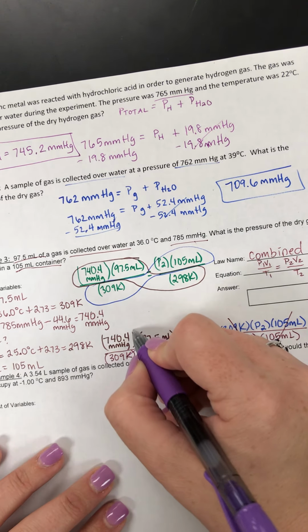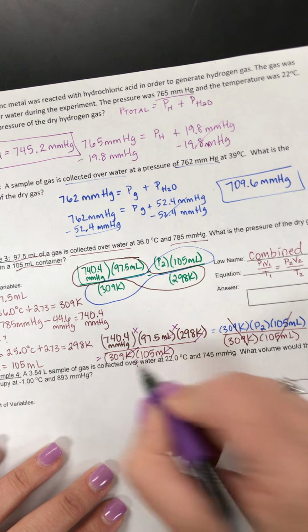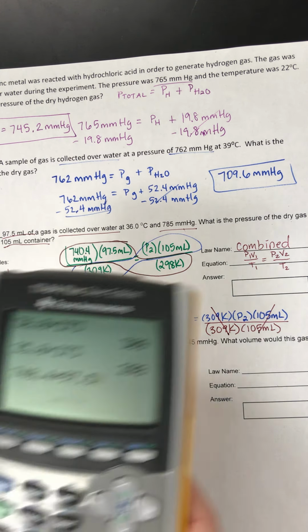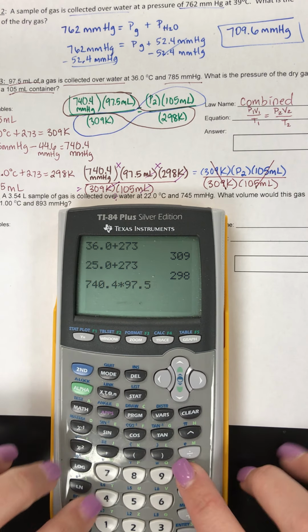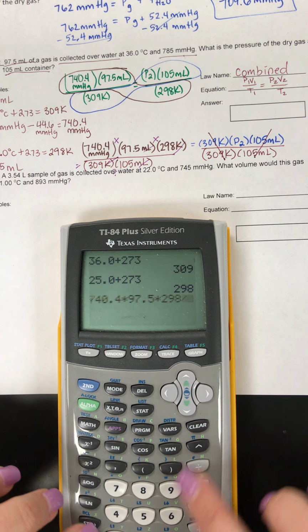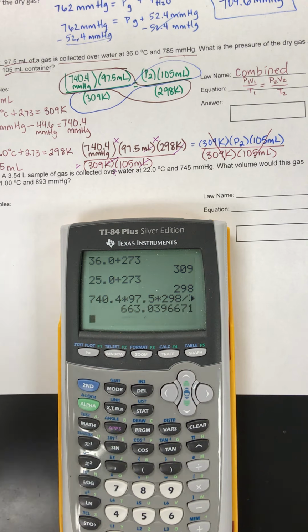All right, so to solve, you're gonna multiply the top, divide on the bottom. Okay, so 740.4 times 97.5, so you can see it, times 298 divided by 309 divided by 105.